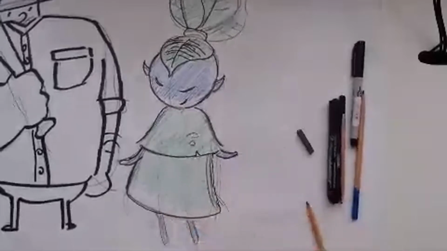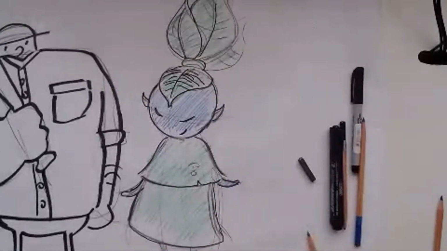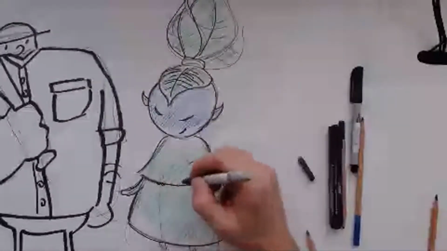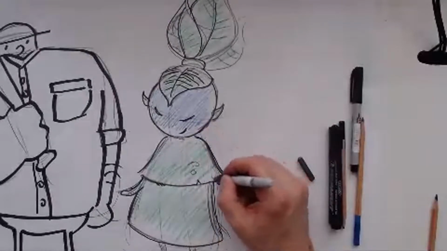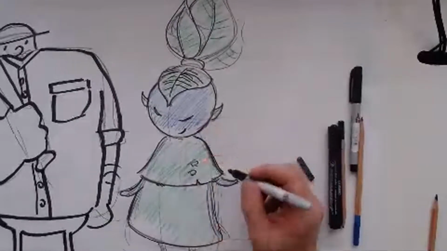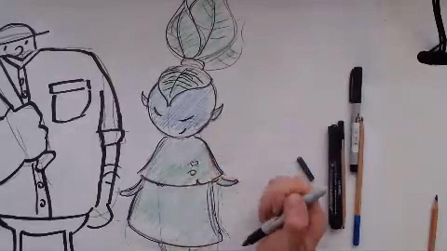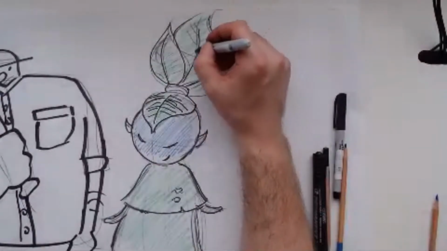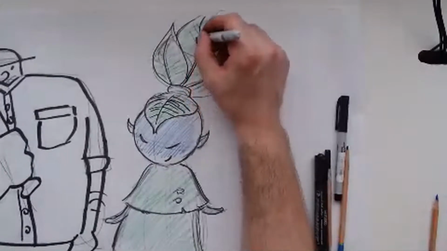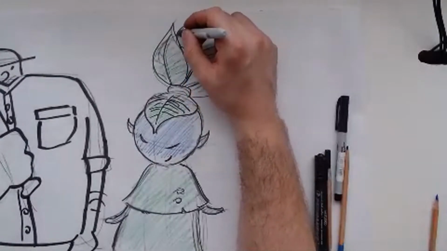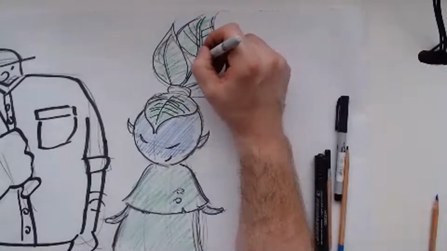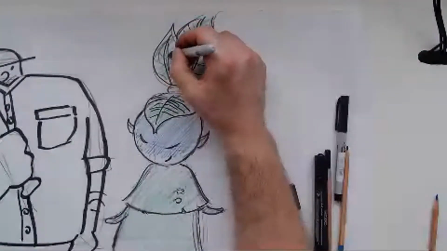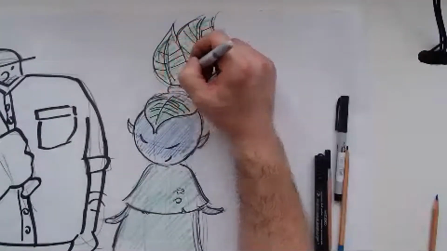These colors can also tell you a lot about your character. If I colored the skin orange or red, your character might take on a more aggressive feel, or using those warmer colors, your character might have a warmer feel.